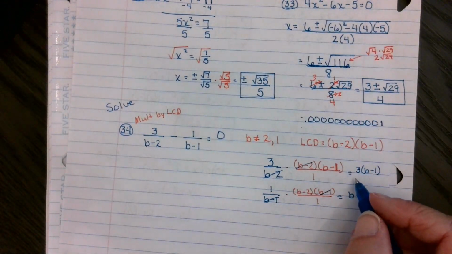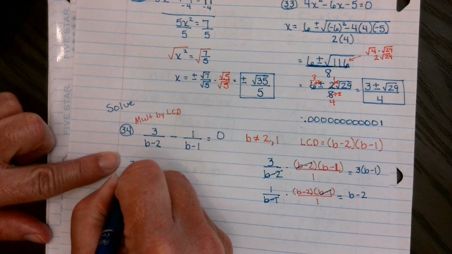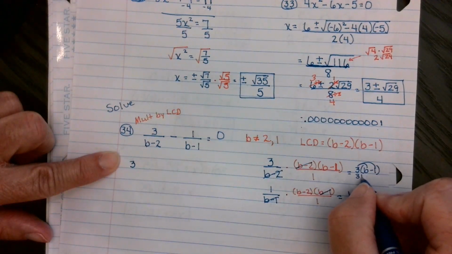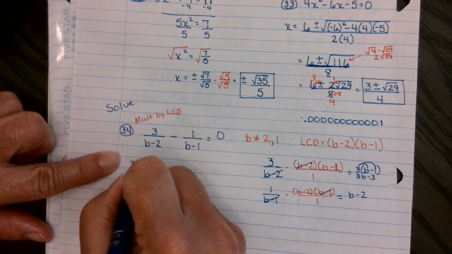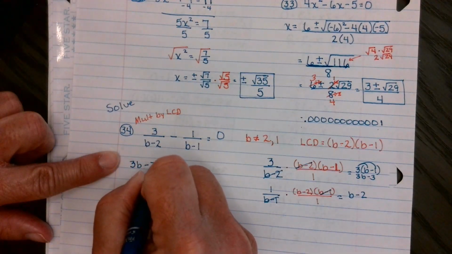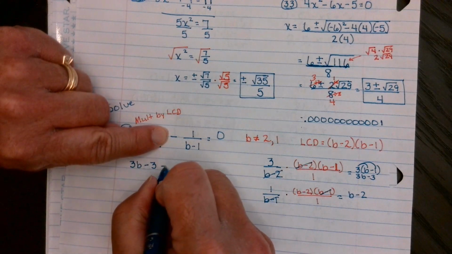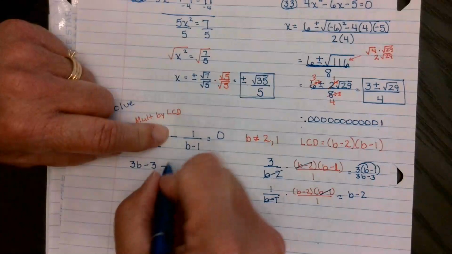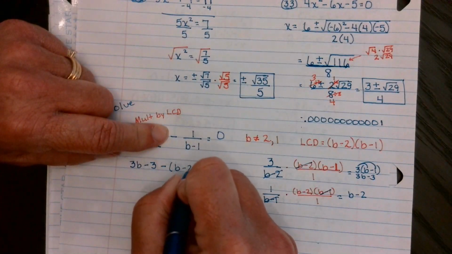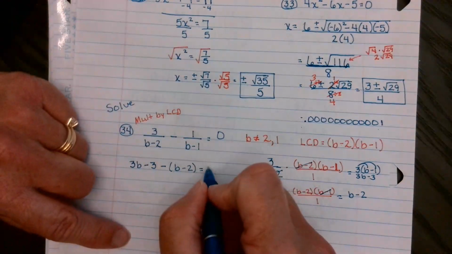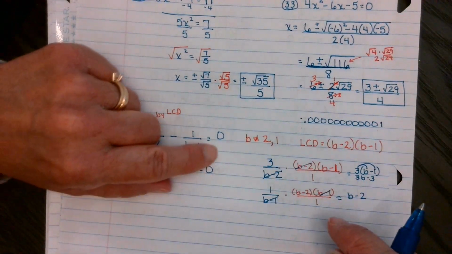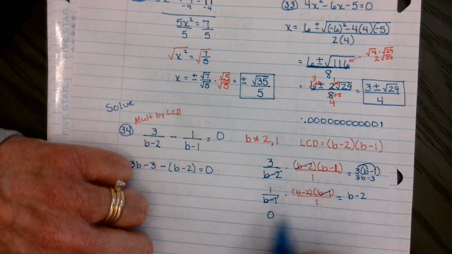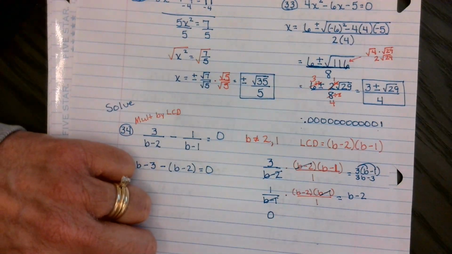So now I come back over here, and I say this here is 3b minus 3 minus, be careful, anytime you have subtraction, be careful, minus this whole thing, b minus 2, equals 0. Now, guys, I also should multiply. I shouldn't have said that because that was 0, right?